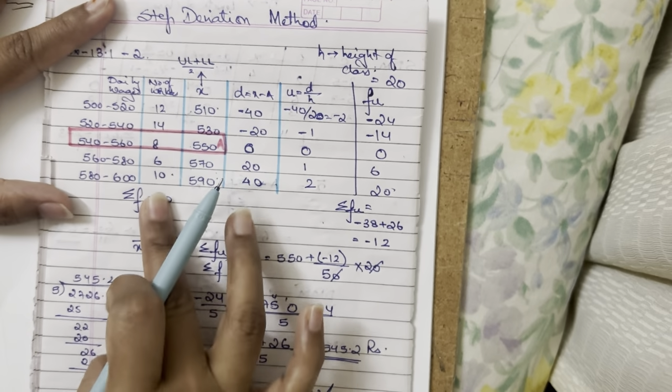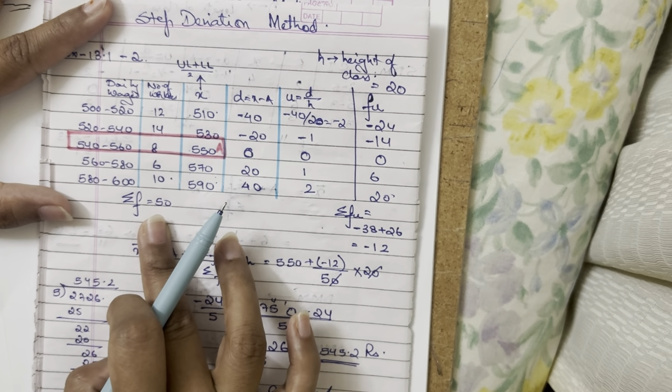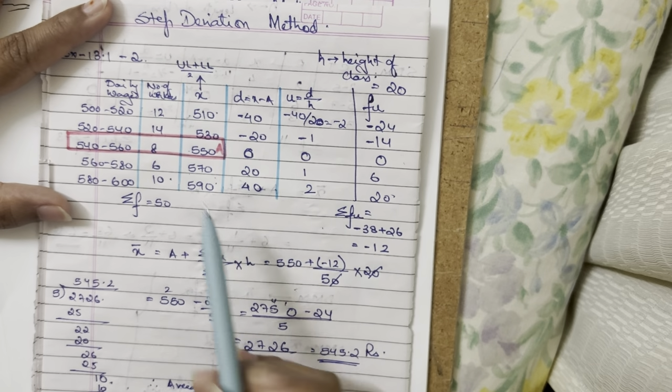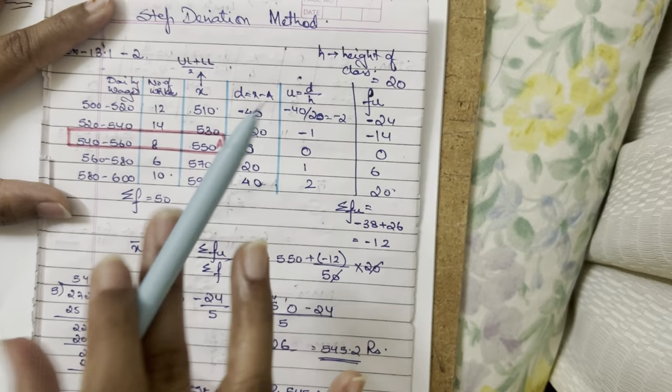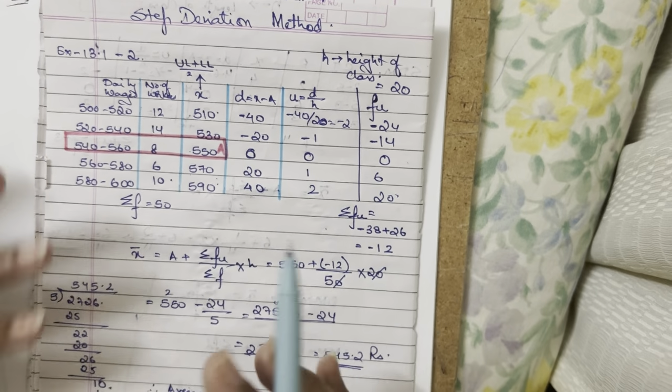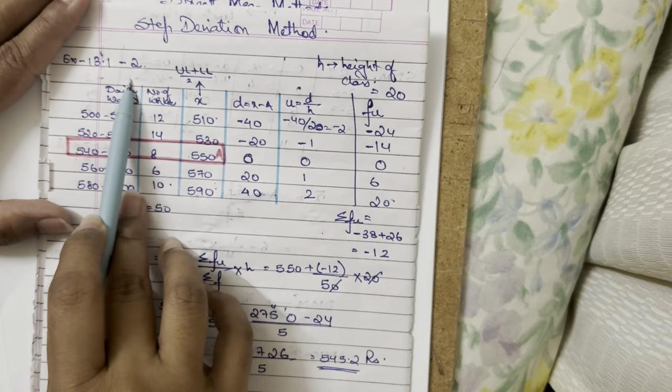This data set was also bigger, because 50 workers were surveyed. So this was quite a big data set. Since it was the biggest of all the data that we have, we went with the step deviation method and we simplified it. This is for the second question itself.